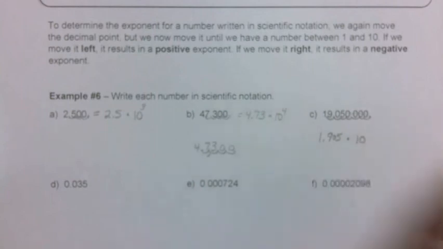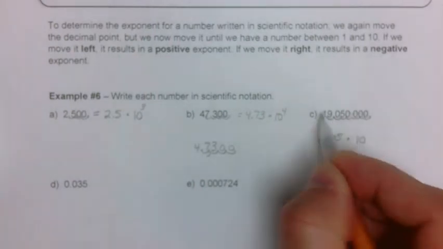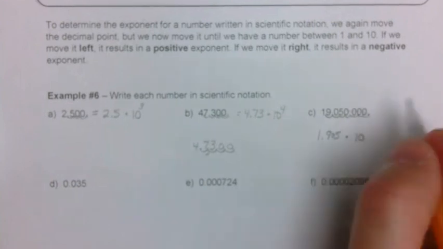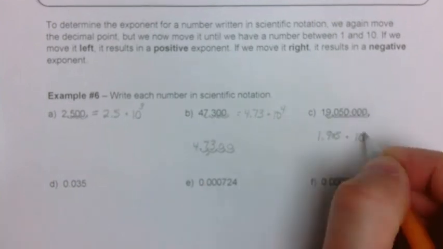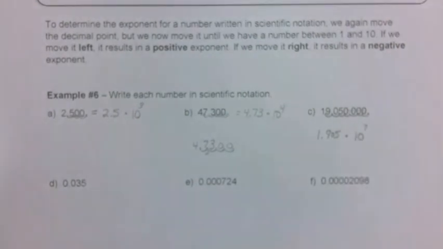Times 10 to what power? I moved it left. This is a bigger number, so I know it's going to be a positive exponent. 1, 2, 3, 4, 5, 6, 7 times I moved it to the left. 1 and 905 thousandths times 10 to the 7th power.